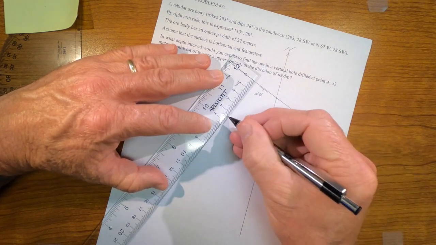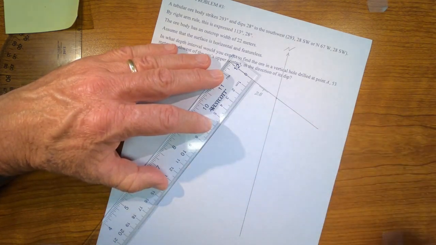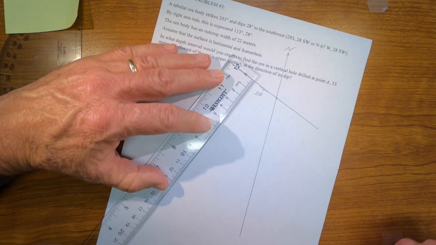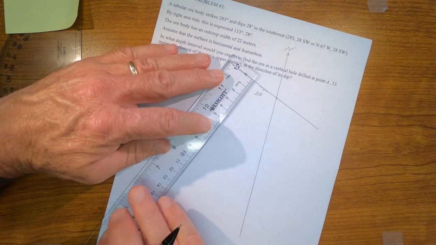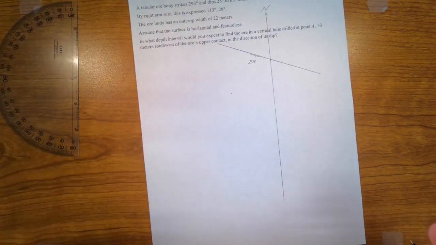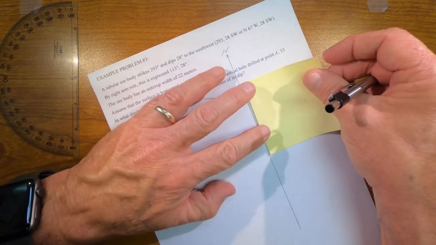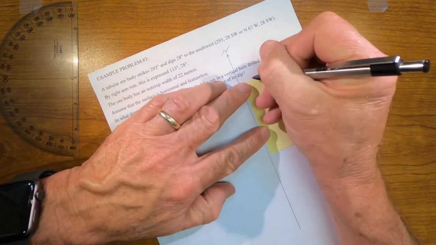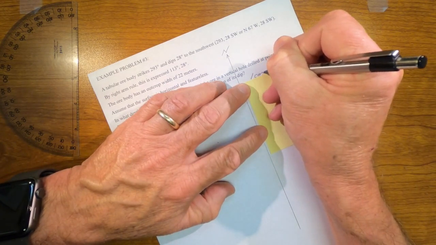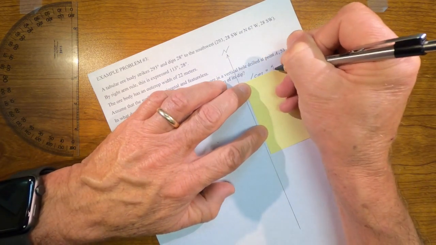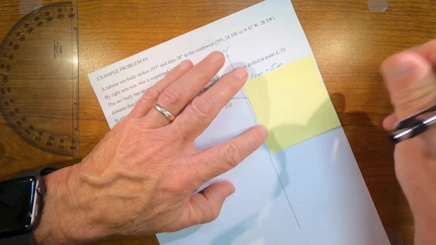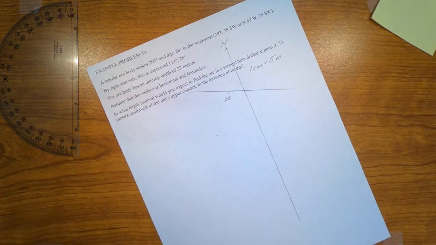That should be 22 millimeters at that scale. So basically we've now got a scale established, and I hope it works, where 1 centimeter equals 5 meters. 2 centimeters equals 10 meters. All right.